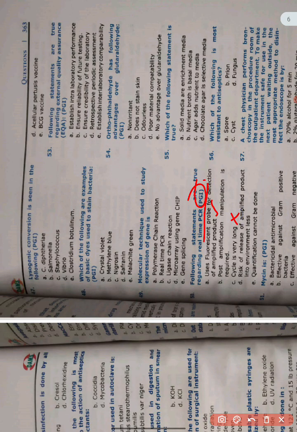Cycle is very long. Risk of release of amplified product into the environment is less. Yes. Quantification cannot be done. So which one is true? So these are true.